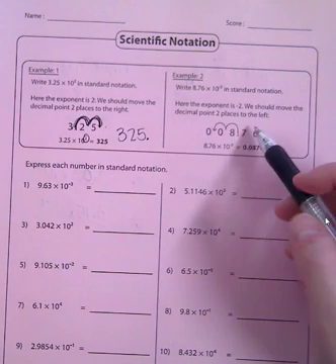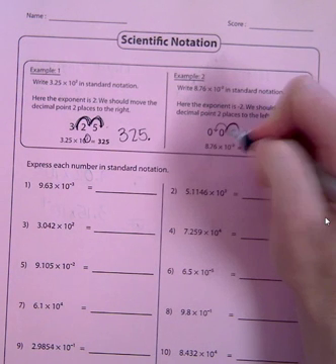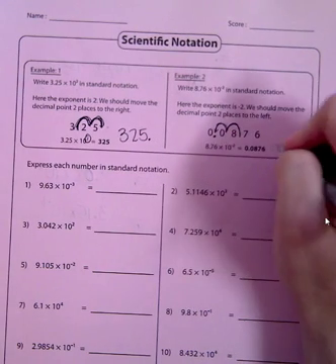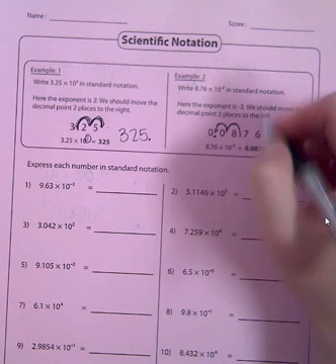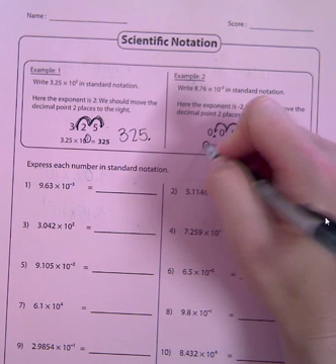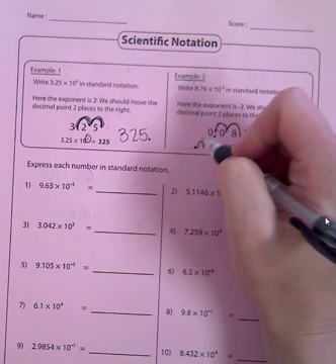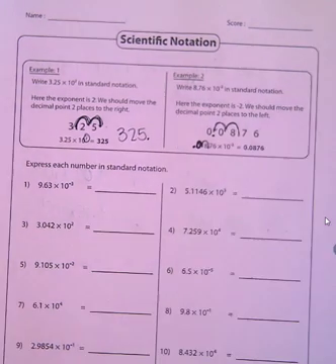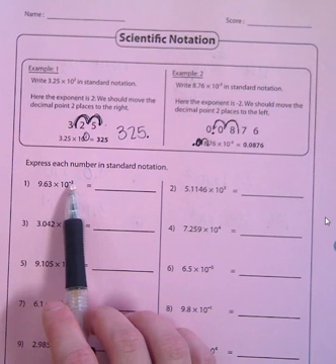Over here, same thing. You got 8.76 times 10 to the negative second. So when it's negative, you move it this way. 1, 2. And you get 0.0876. Now, notice here, when they moved it 1, 2, they didn't have a number here. They had to put a filler 0. You might have to do that in some cases where you have to move it to the left. So let me do one for you, and then I'll show you a shortcut on the calculator.